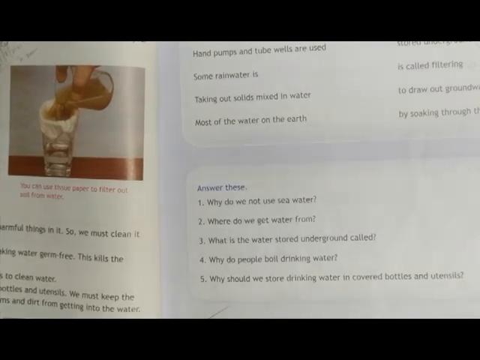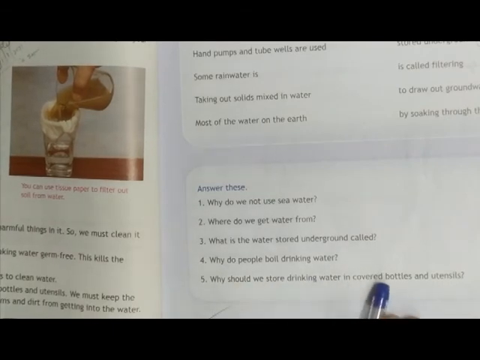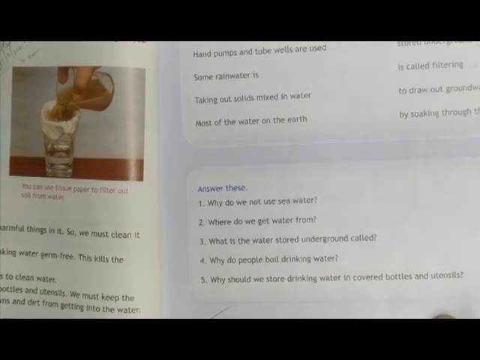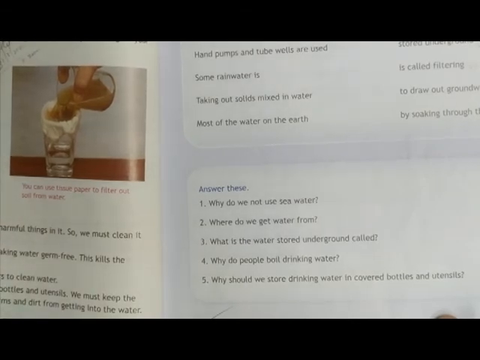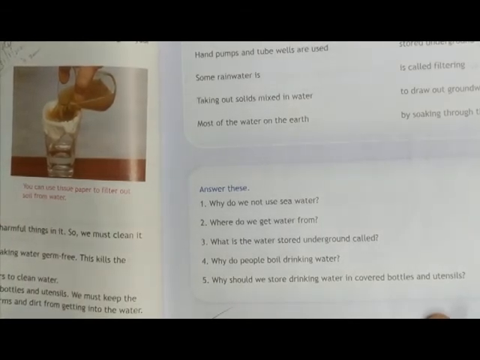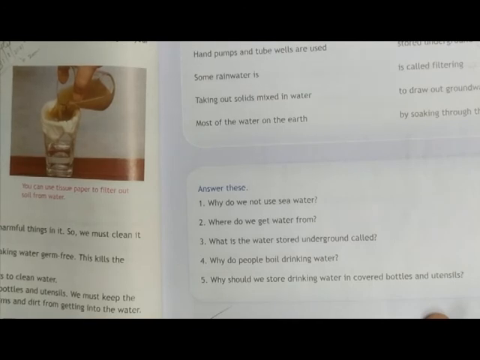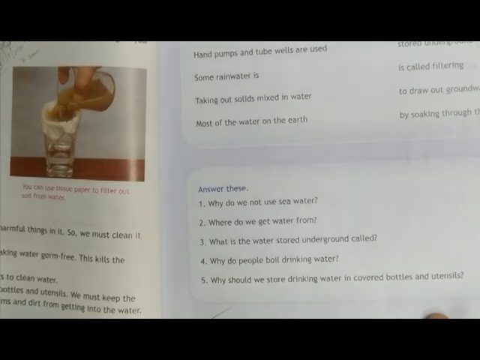Okay, yes. And the last question, why should we store the drinking water in covered bottles and utensils? We must keep the bottles and utensils covered. Why? Because to stop the germs and dirt from getting into it. If you cover the water bottles and utensils, the germs cannot get into it. That's why the drinking water is being covered.